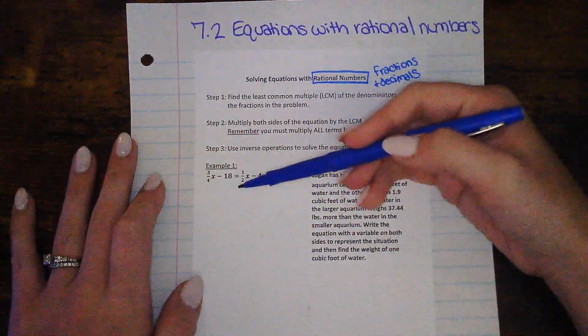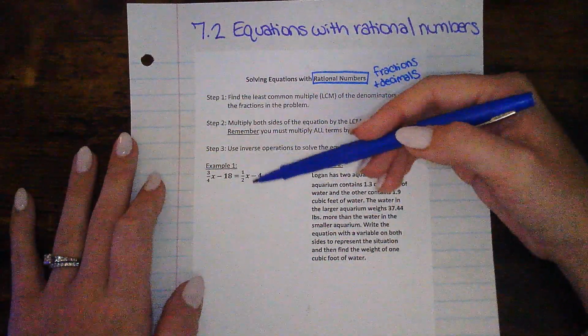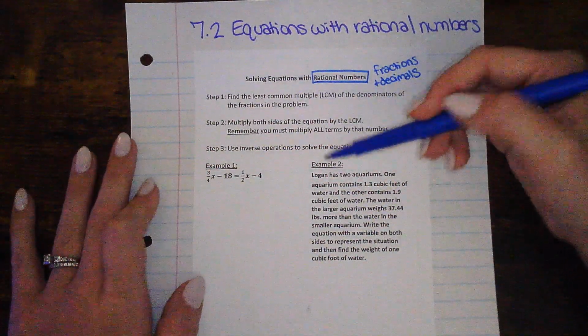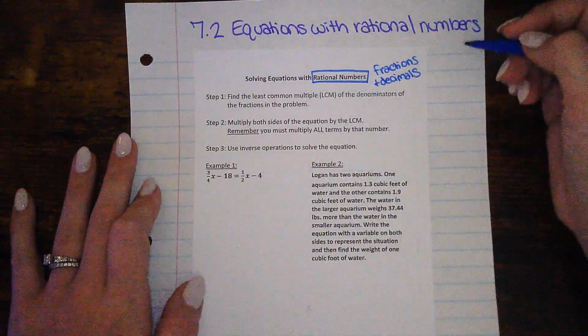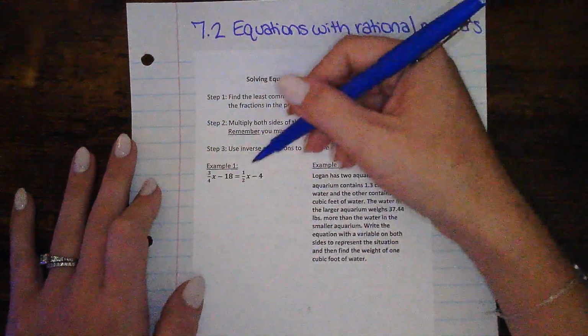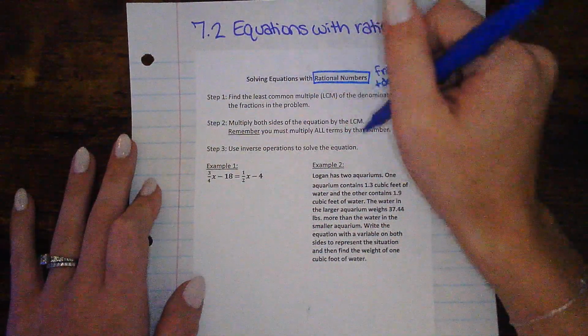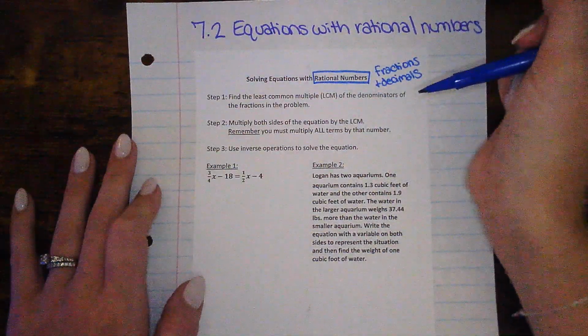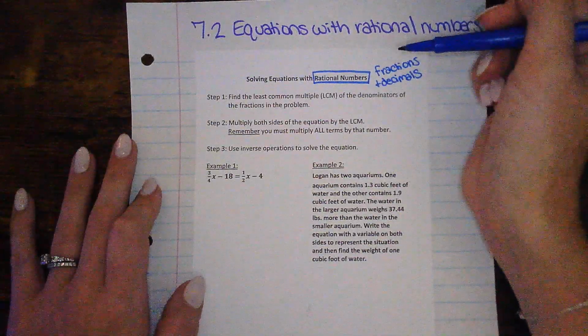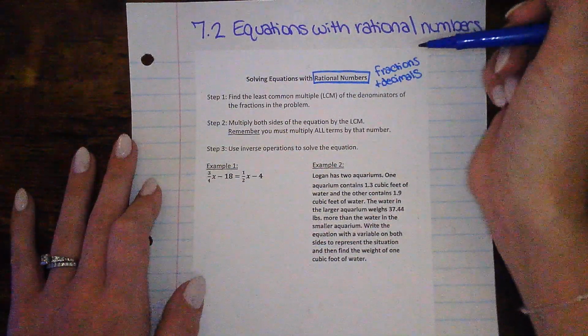problem. Fractions, however, can sometimes be problematic because to add them together or subtract them, you need common denominators, and it can get kind of confusing. So rather than solving them that way, I'm going to give you a method that you can use to eliminate the fractions in the problem before you even start solving.